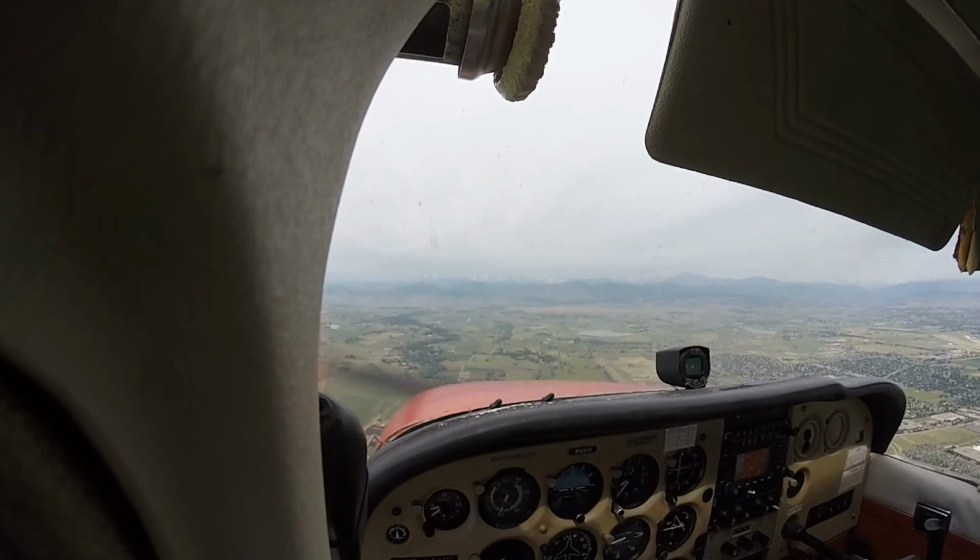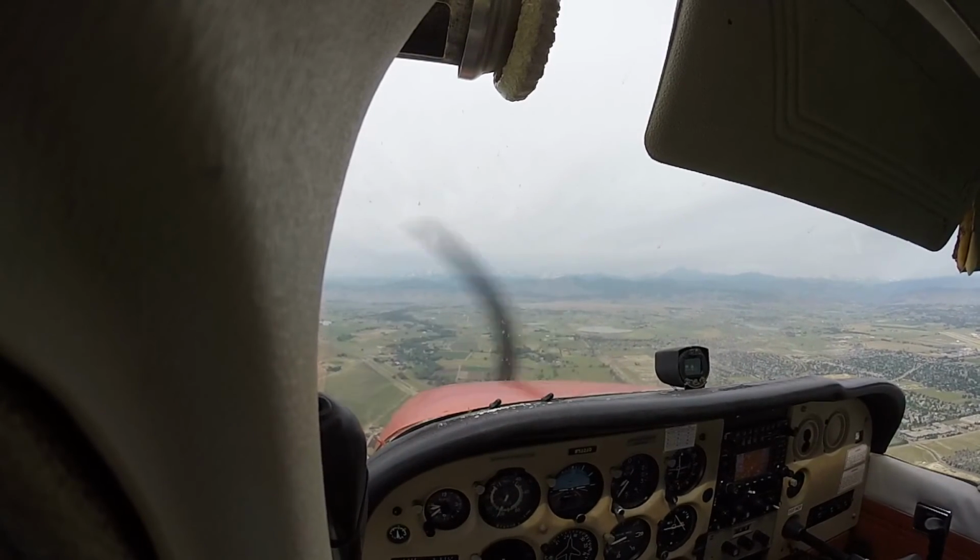11,300 feet, 4 miles to the south of the field. Maneuvering to join the left downwind, runway 29, full stop, Longmont traffic.